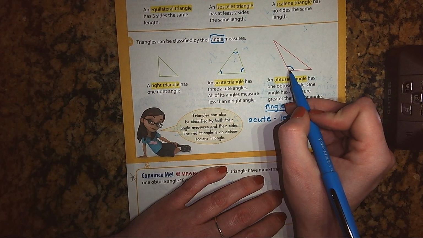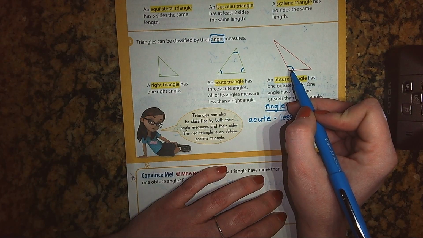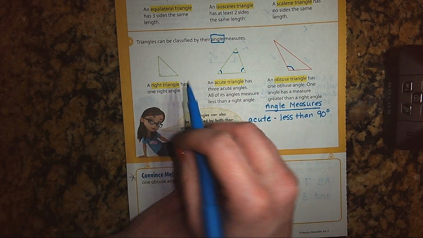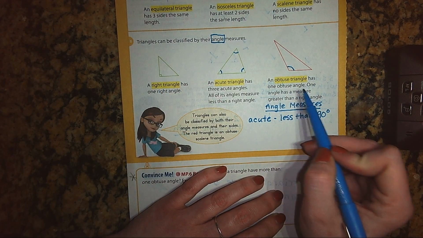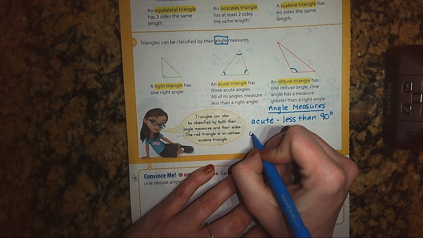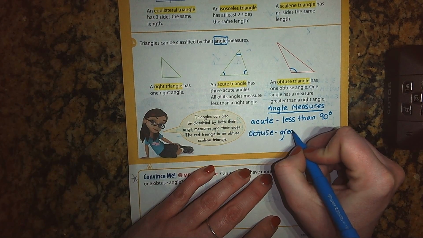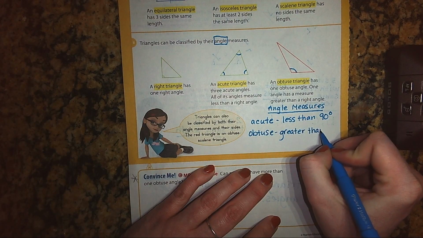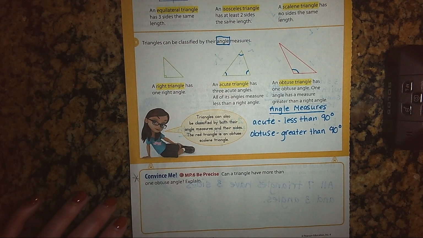And I'm drawing these markings in the corners of where the angles are because it kind of helps me see how wide that angle is. And I can tell that this angle is open more than the right angle. So an obtuse triangle has one obtuse angle. One angle has a measure greater than a right angle. So obtuse is greater than 90 degrees.